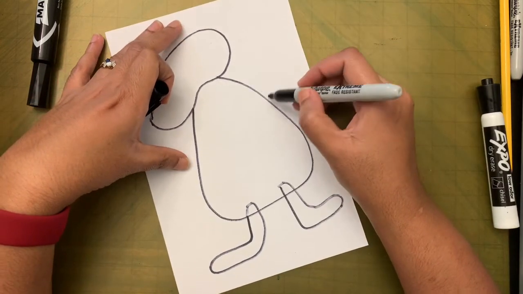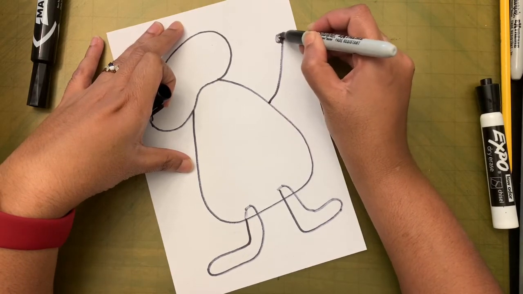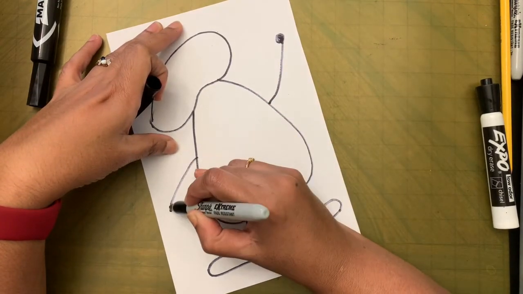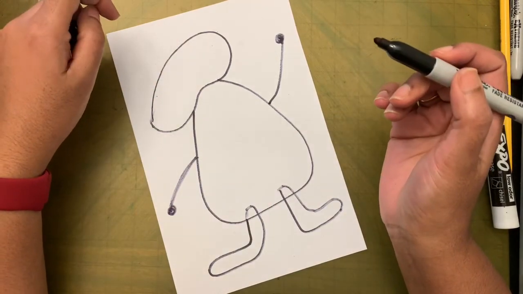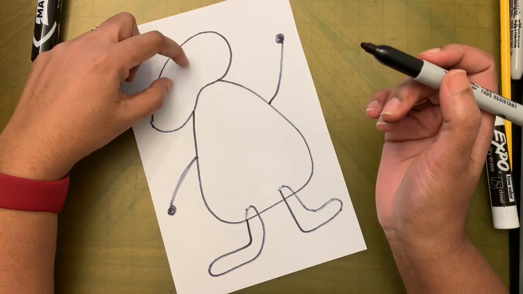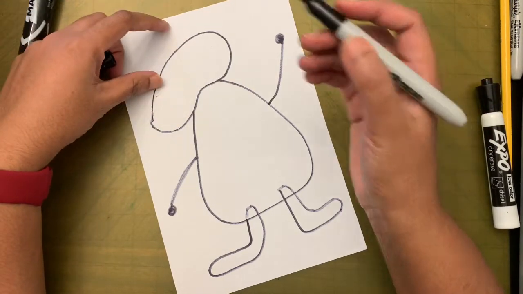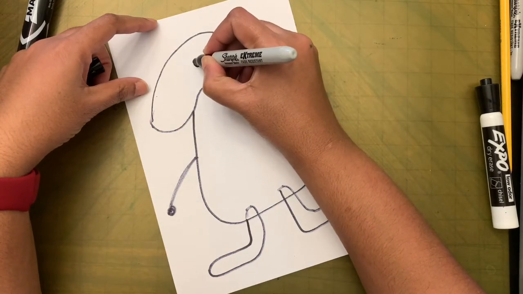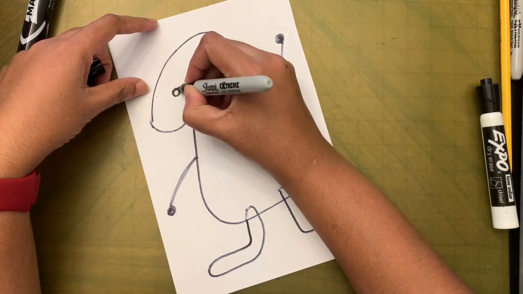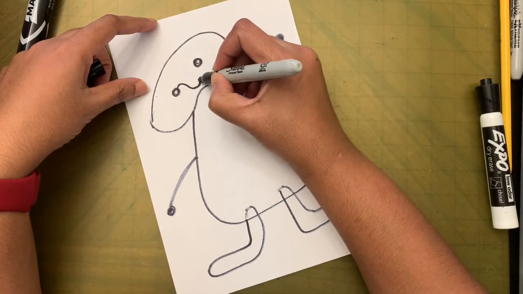So maybe this is the one that I'm choosing. Now for the eyes and the nose and the mouth, there were some options. Choose one of the eyes that you want. I'm going to stick to the round eyes. And this nose.